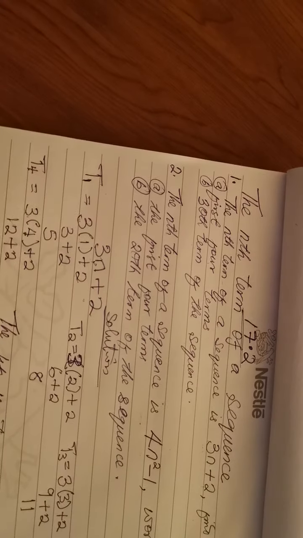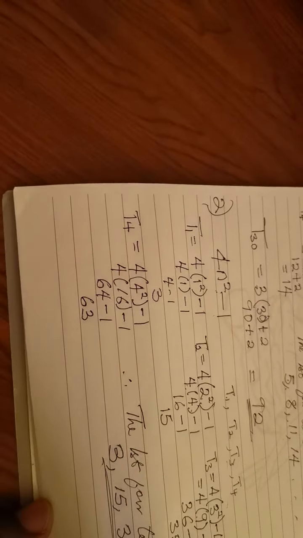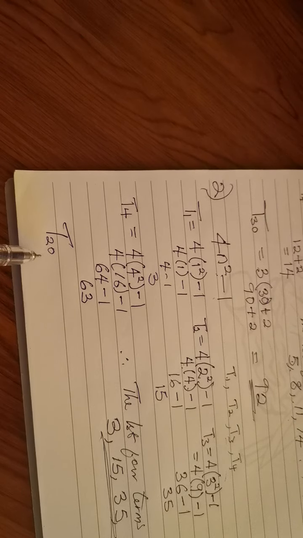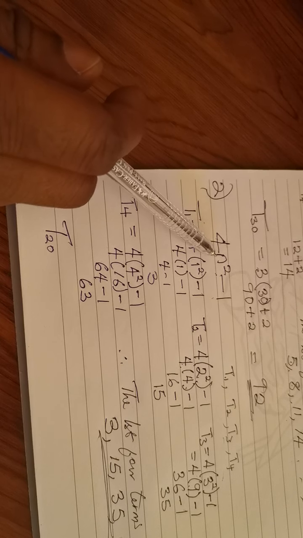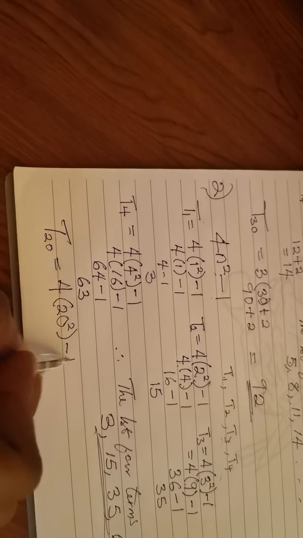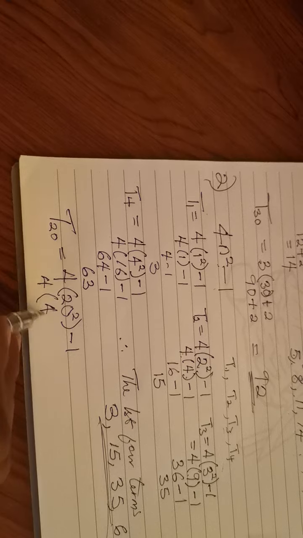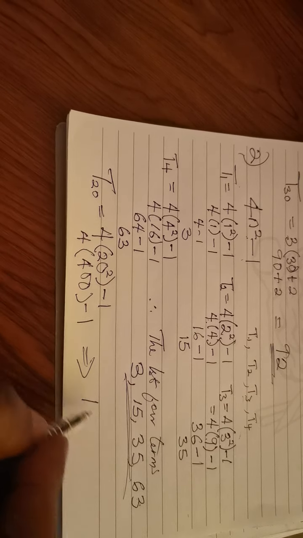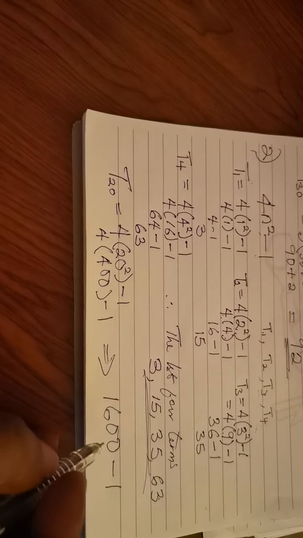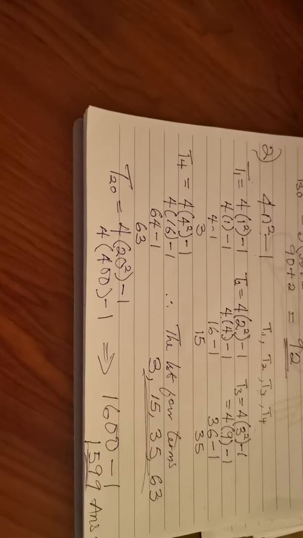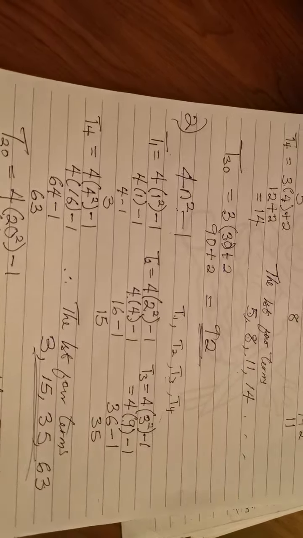Okay, the next question says find the 20th term of the sequence. For me to find the 20th term, I'm looking for T20, and the general form is 4n squared minus 1. So my n is 20. I have 4 times 20 squared minus 1. 20 squared is 400, so 4 times 400 is 1600, minus 1. That gives us 1599. So this is the 20th term of the sequence. This is how we find the nth term of a sequence.